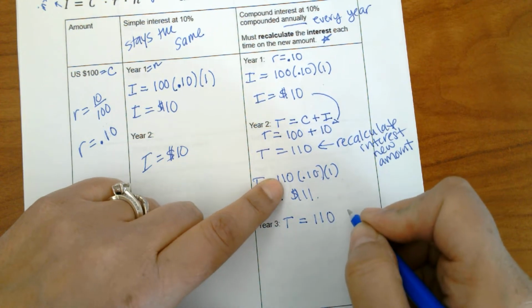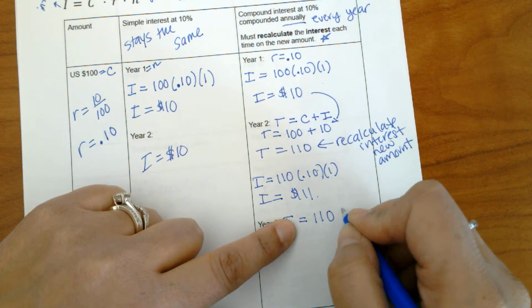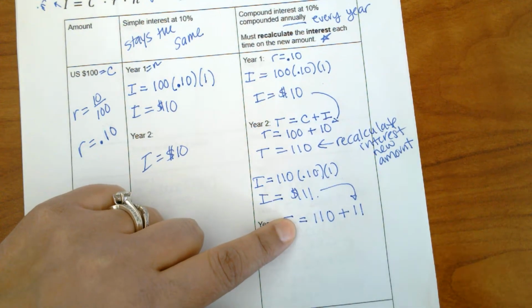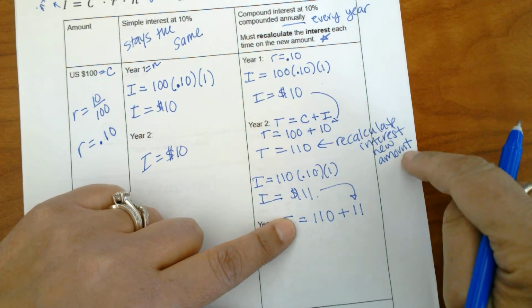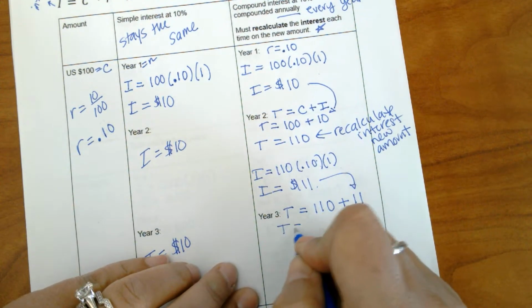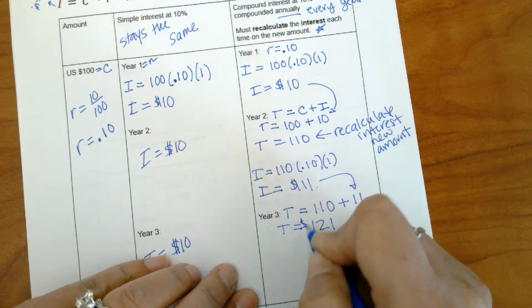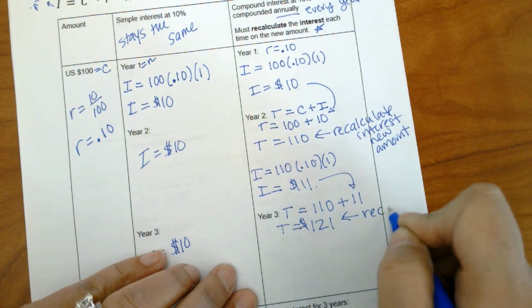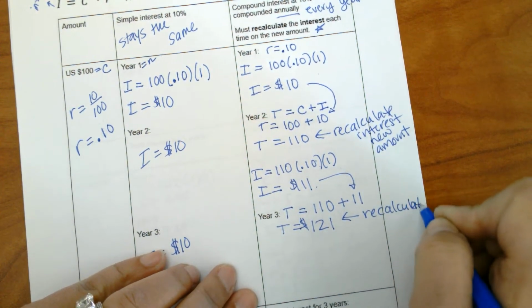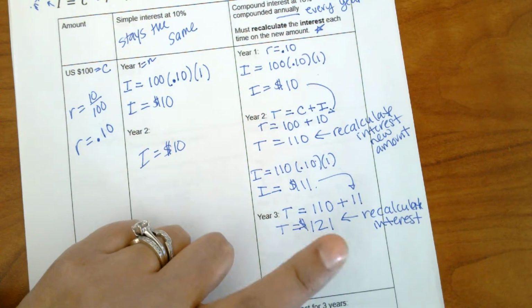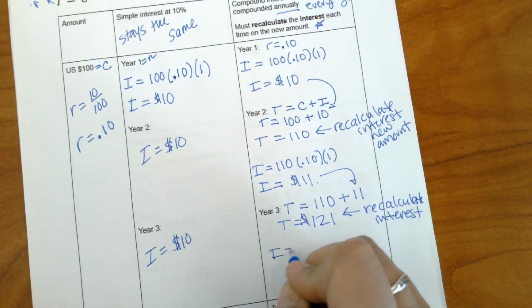So we take this new amount, and then we have to add in the interest, that $11, okay? Because we have to recalculate the interest. So our new amount is $121. So now we have to recalculate the interest on that now new amount. So now we have to do the interest formula.